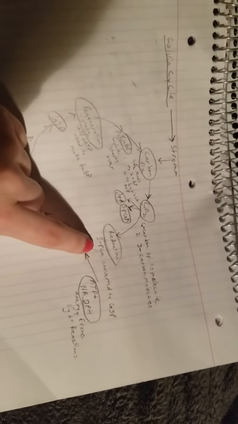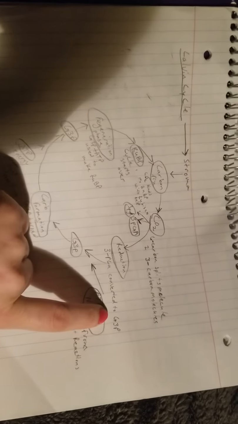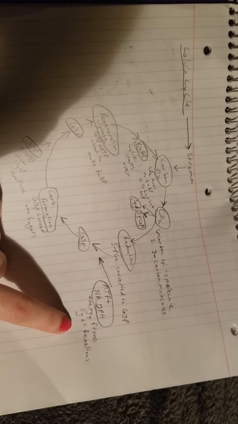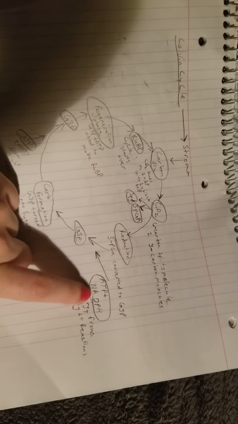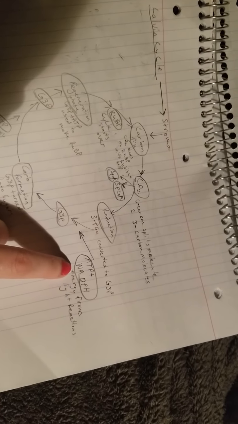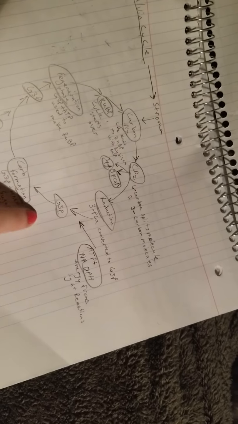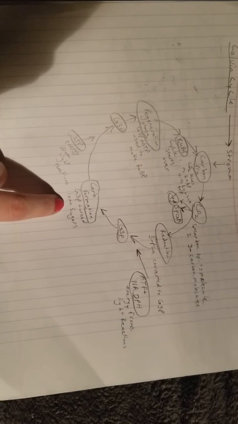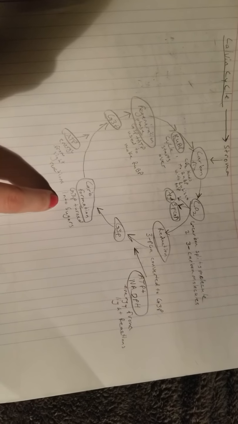And then that goes to the reduction phase. And that's 3-PGAs converted to G3P. And then you also get from the light reactions the ATP and the NADPH. And then those two go together and you get the G3P. And then there's the carbohydrate formation. So that's where the G3P is turned into the glucose.